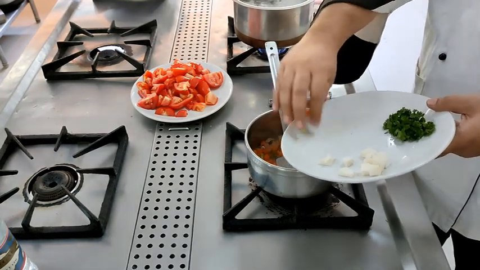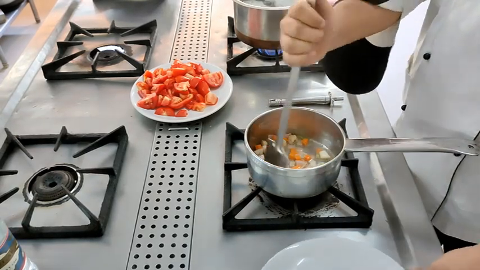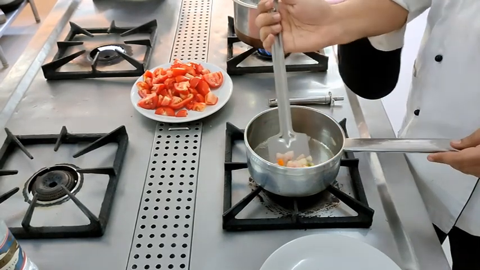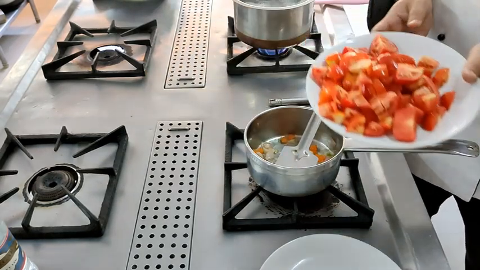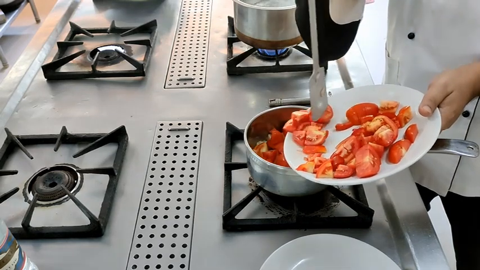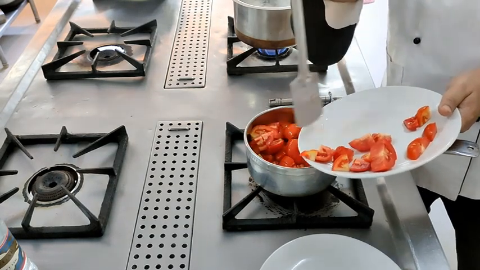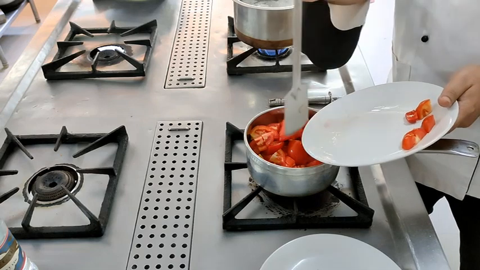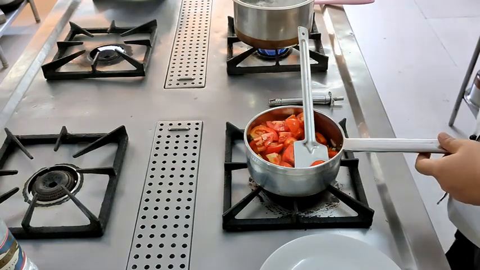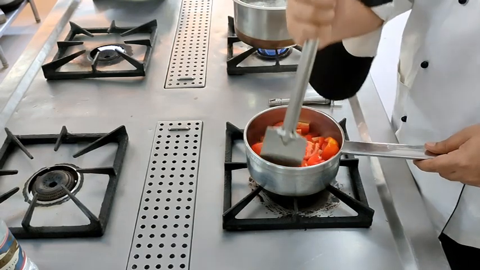Then we'll add carrot and celery and turnip and just lightly saute, making sure none of the vegetables brown. We'll add all the tomatoes together and mix it nicely. Added all the tomato and we'll mix it, and while mixing it will release some of its own juices.